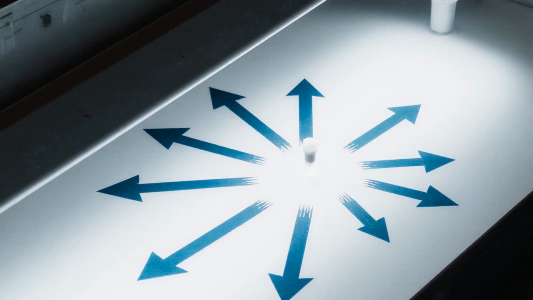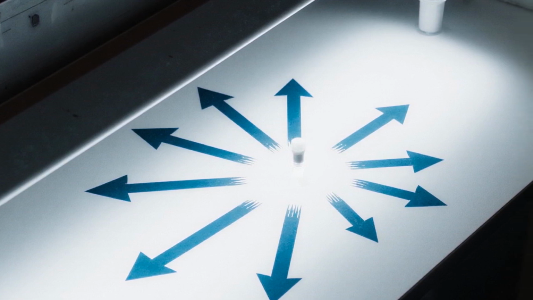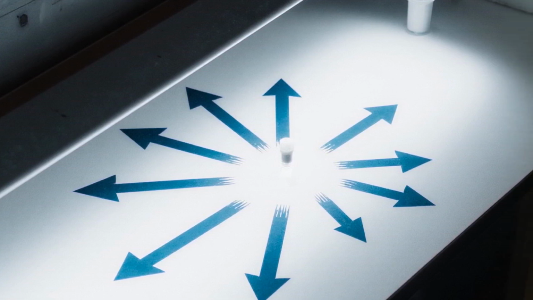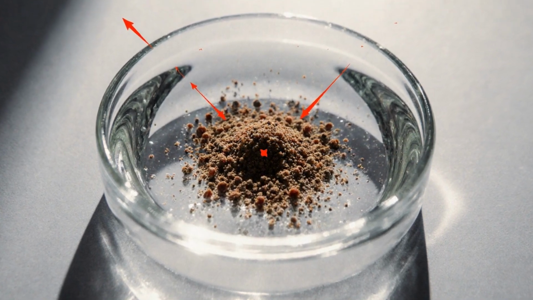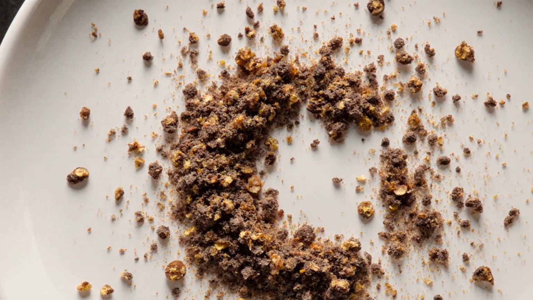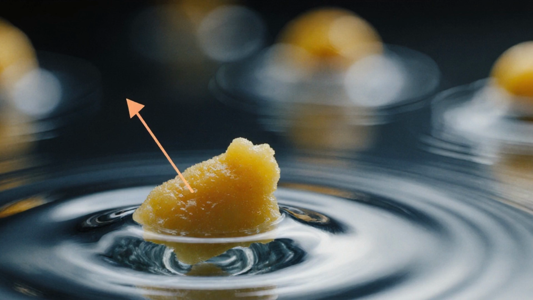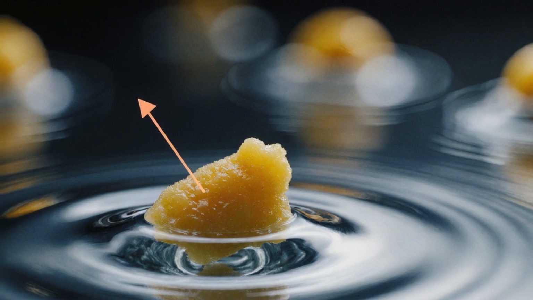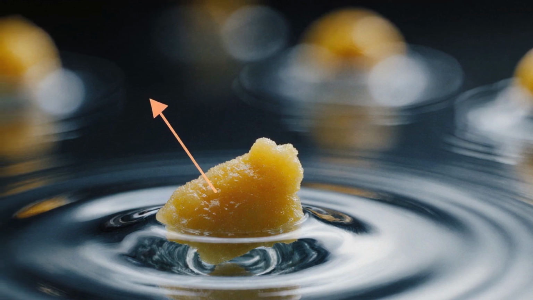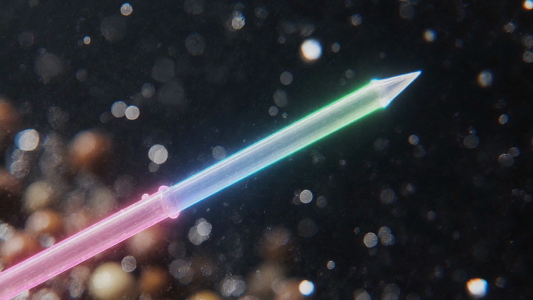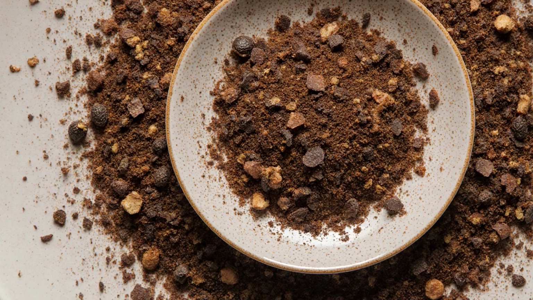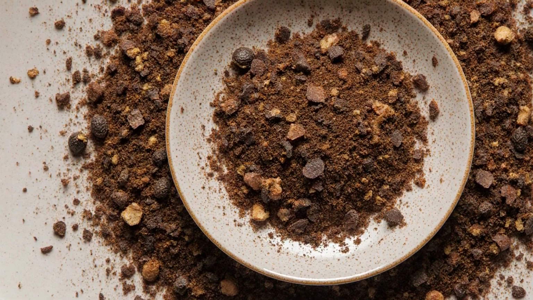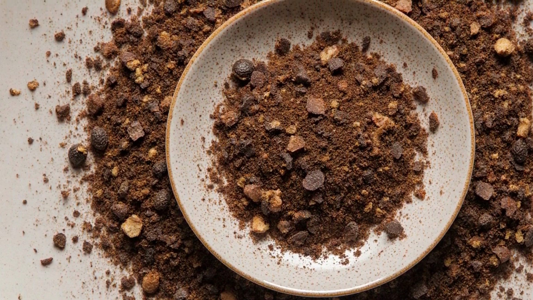Force vectors are visual representations of forces, showing both magnitude and direction. In this scenario, force vectors illustrate the forces acting on pepper flakes. These forces cause the pepper flakes to move outwards. Each vector indicates the direction of a specific force acting on a flake. The length of the vector corresponds to the magnitude, or strength, of the force. The combined effect of these forces results in the outward movement of the pepper flakes.